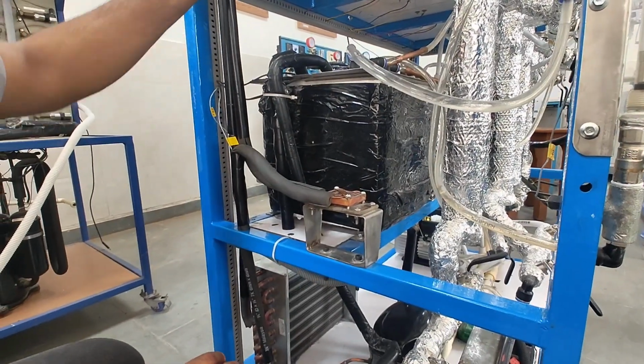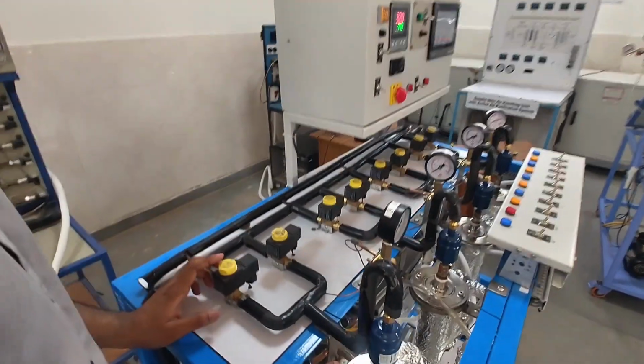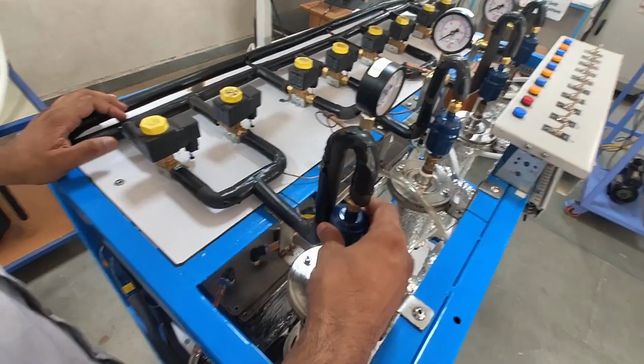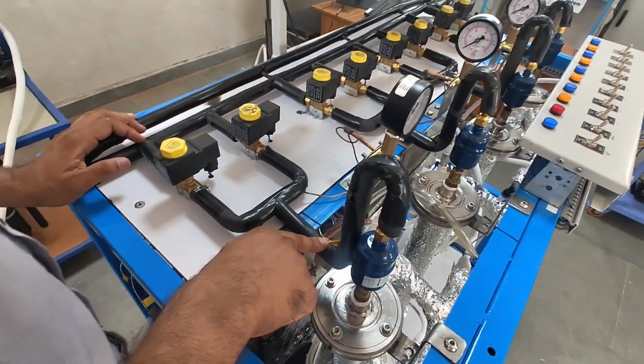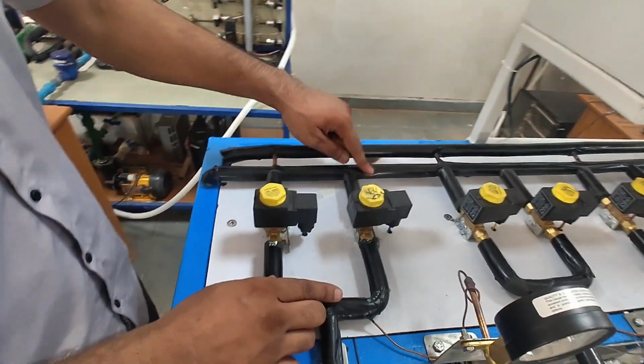After that we move on to the piping of our test rig. From here, a filter dryer. It comes from the evaporator line, and this is the condenser line, and this is the evaporator line.